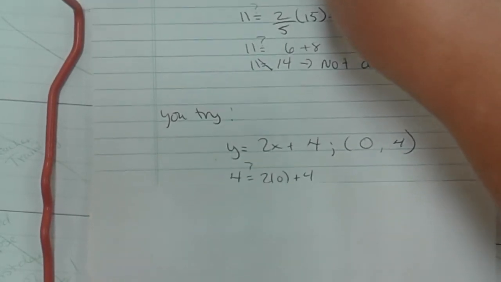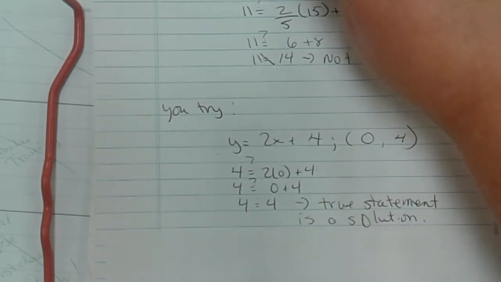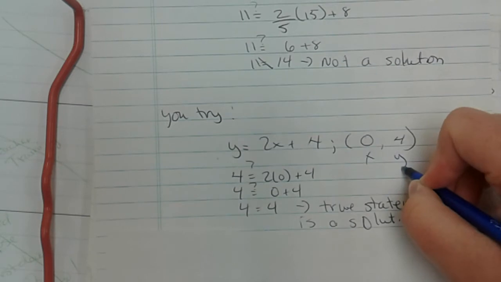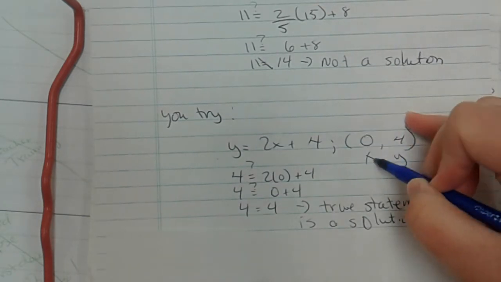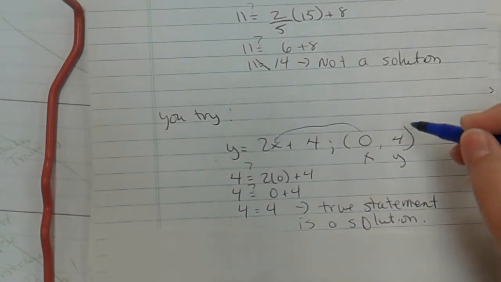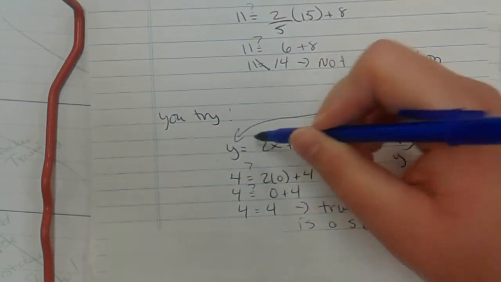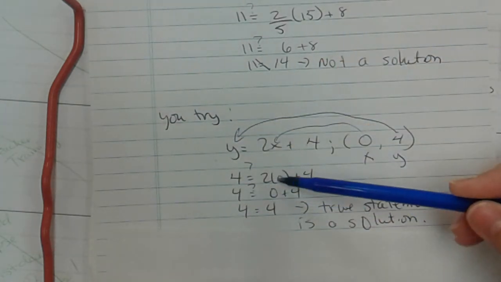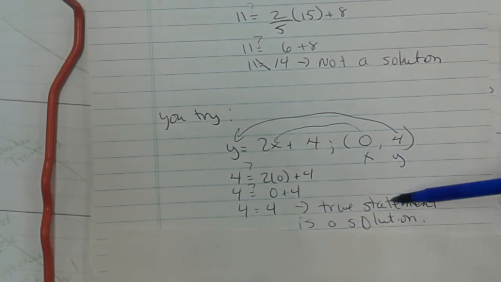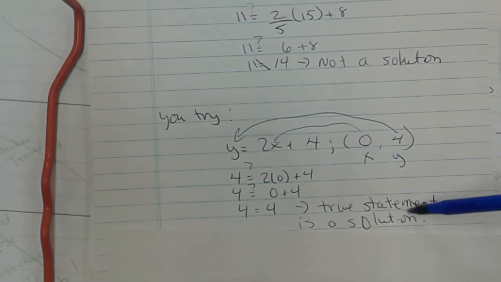Okay, assuming you paused the video and worked this problem out, you should have come up with the fact that it is a true statement. Why would it be a true statement? Because 0 is x, 4 is y, correct? So what do we have to do with these? We had to plug them in. We had to plug in 0 for x, evaluate this equation, plug in 4 for y, and then solve. Well, 2 times 0 is 0, plus 4 is 4. 4 equals 4. That is a true statement. So this is a solution.